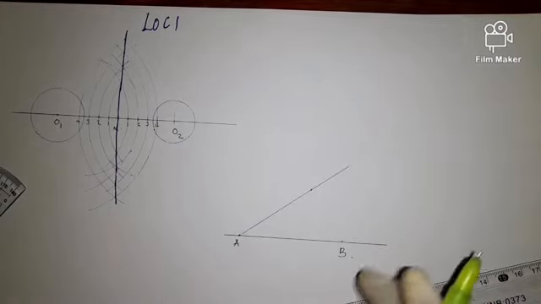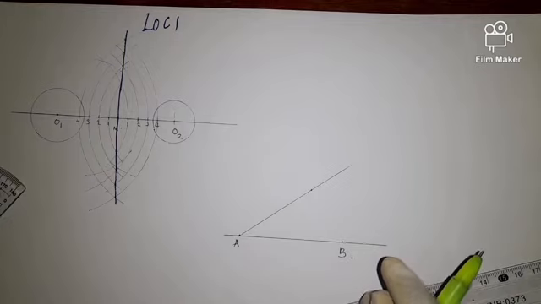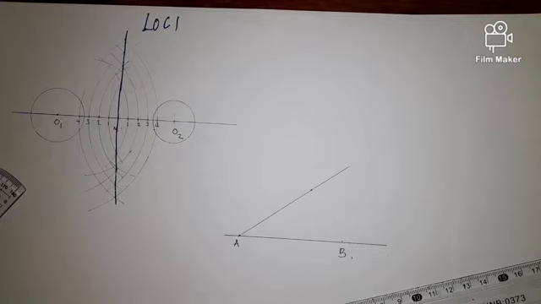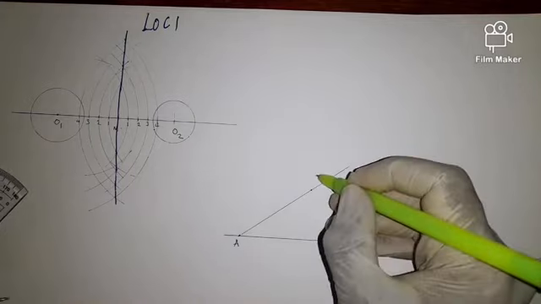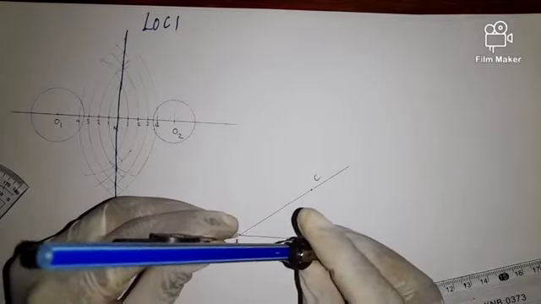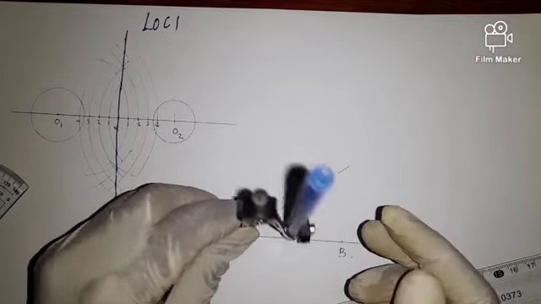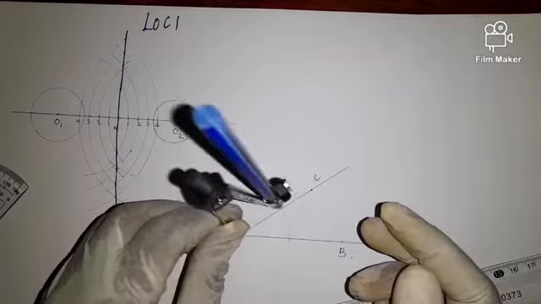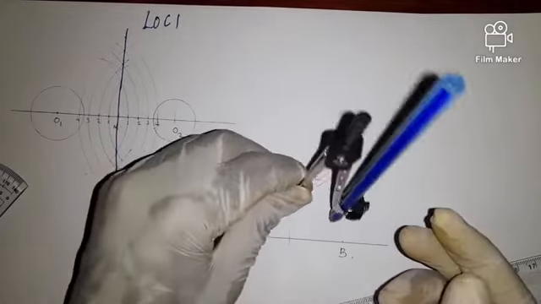Now how do we get the locus of points that are equidistant from the two lines? It means we are going to get the bisector of the angle CAB. Now we do the bisection. Bisect, bisect, bisect.